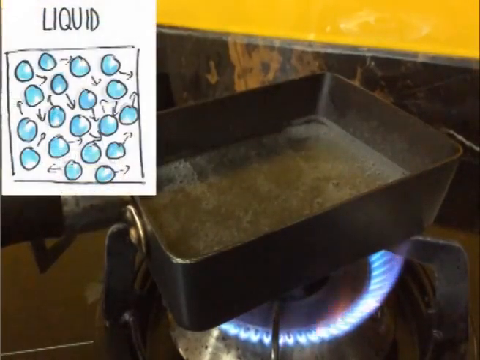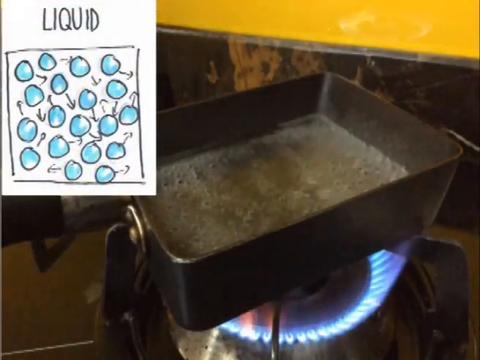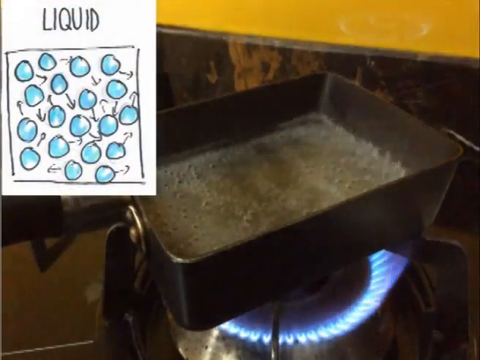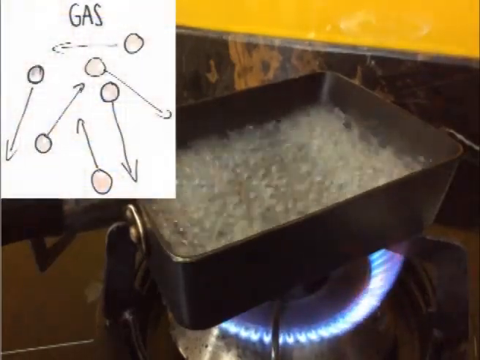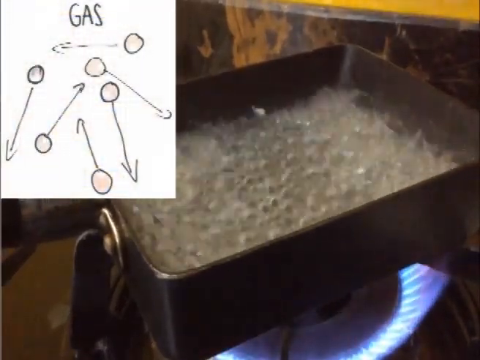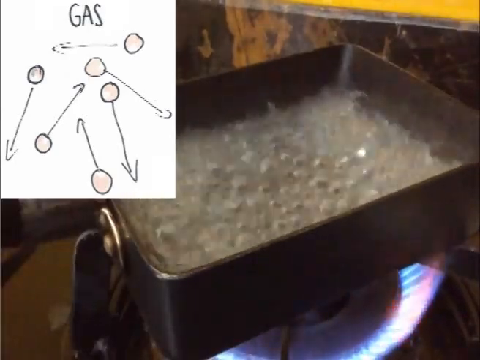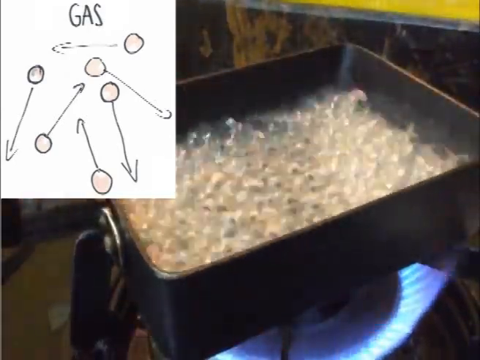Next is liquid. Their atoms spread around more and slide around. They have a fixed volume but no definite shape. Last but not least is gas. Atoms move freely away from each other at an incredible speed. They do not have a fixed volume nor a fixed shape.